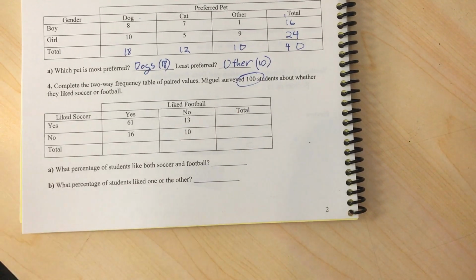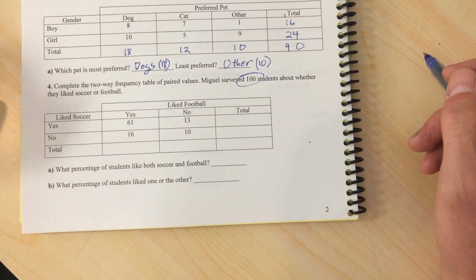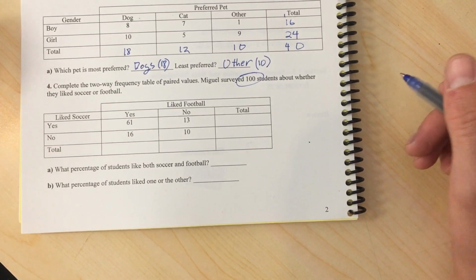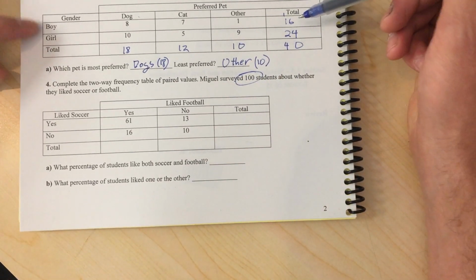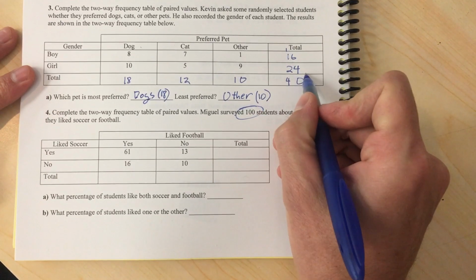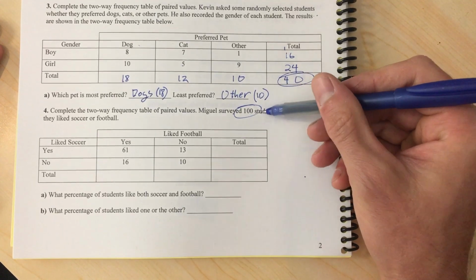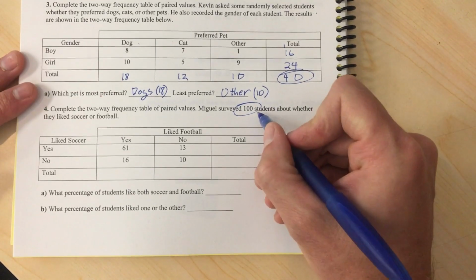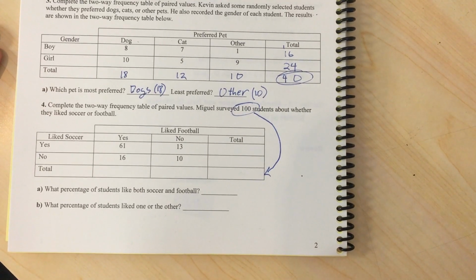So where could we put that number right away so that we didn't even have to do any math later on? Okay, think about where this one would go. So if I asked you in number 3, how many total students were surveyed, you would say there were 40 students surveyed. Well, it didn't tell us that up here, but it's telling us in this problem. So we can figure out that we can actually put that 100 right there. We can just drop it right in.